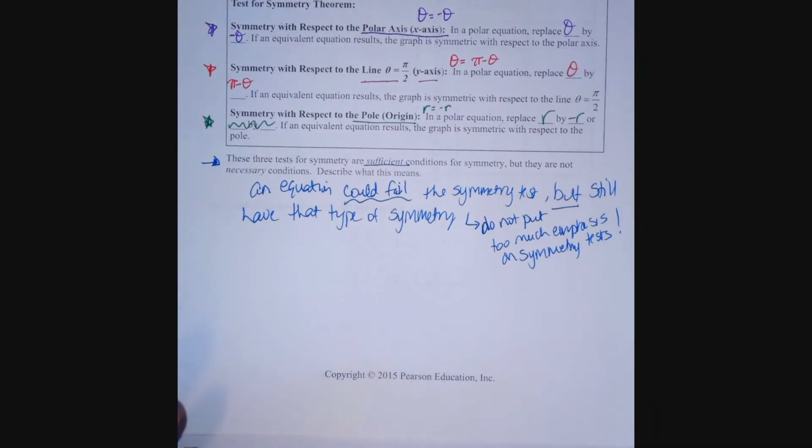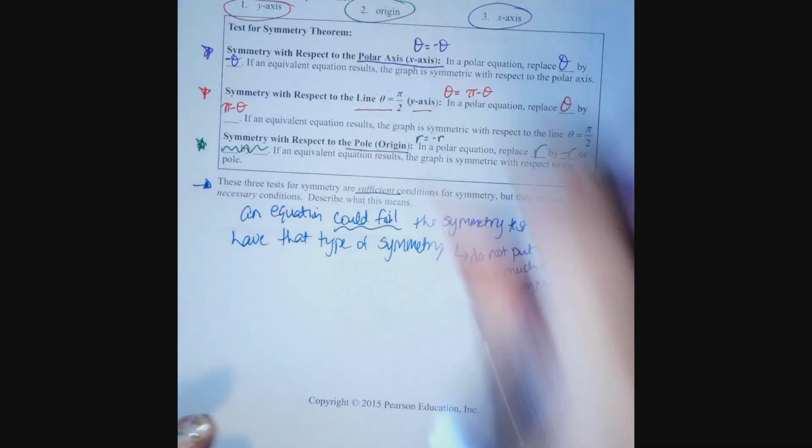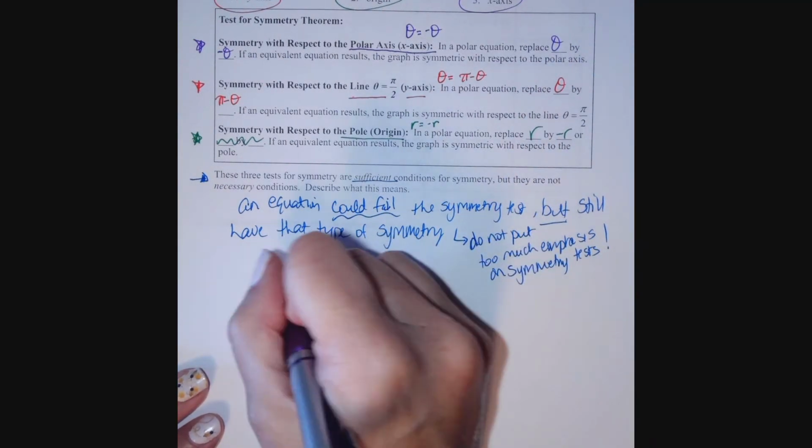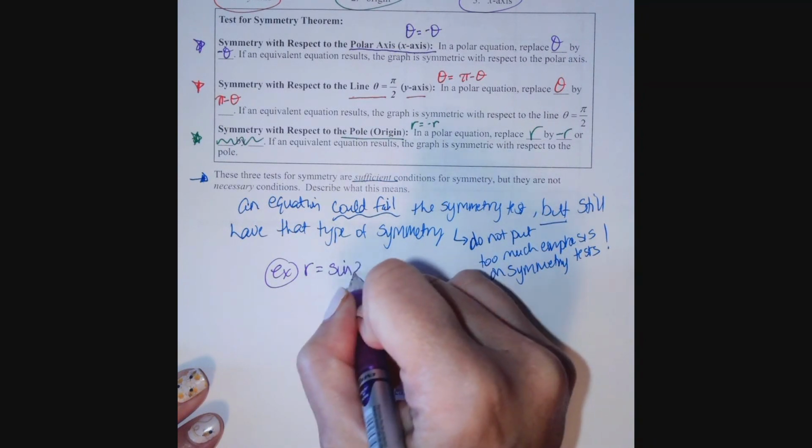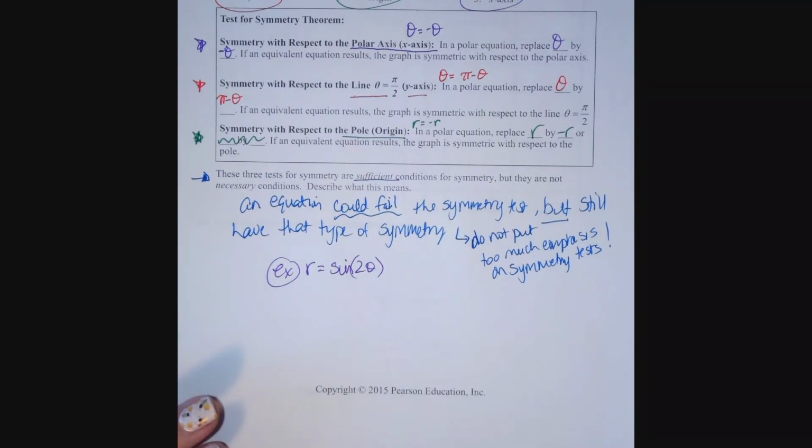We're going to go ahead and do an example of a symmetry test here so that you can see how to do the symmetry test. For example, we're going to check r equals sine of 2 theta. Now, we know that this graph is actually symmetric to the polar axis. What we end up with gives us a graph that is symmetric to the polar axis.